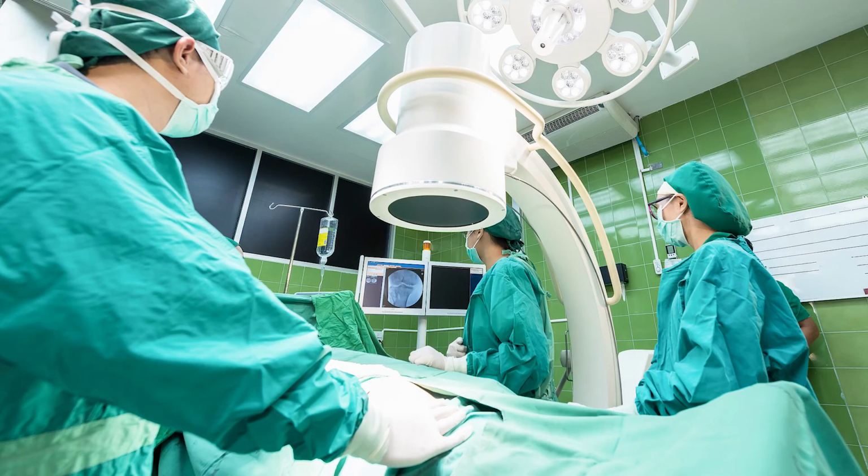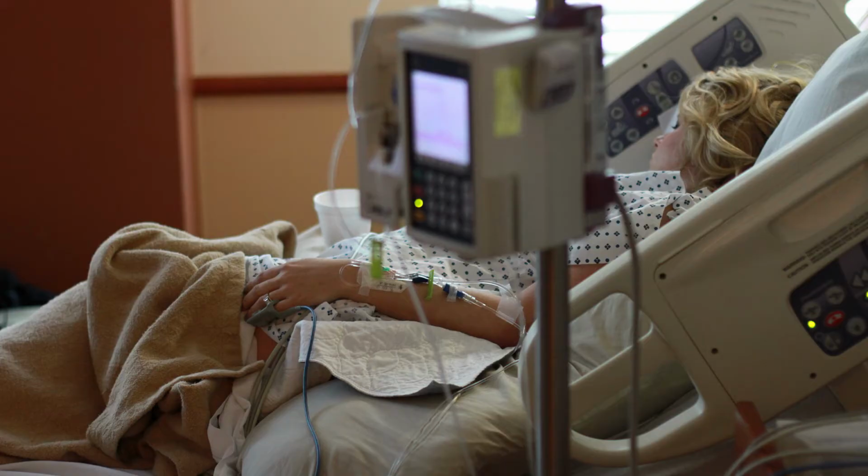If you have to go into a surgery, a lot of times the hospital will require that you have an Advanced Healthcare Directive, because if something happens during the surgery and you're unconscious and some decision has to be made regarding your healthcare, your agent is able to make those decisions on your behalf.